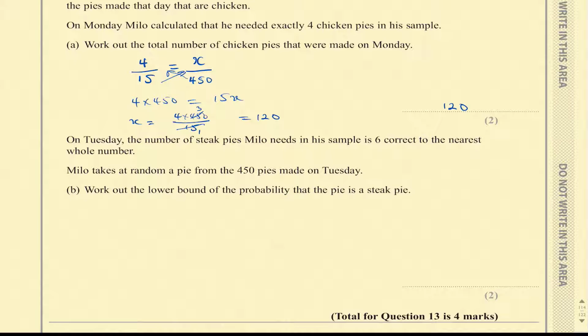Right, question B. We need to work out the lower bound of the probability that the pie is a steak pie. Well, the question is asking, because on Tuesday the number of steak pies Milo needed in his sample is 6, correct to the nearest whole number. So the clue is in the nearest whole number. So the nearest whole number implies that nearest 1.